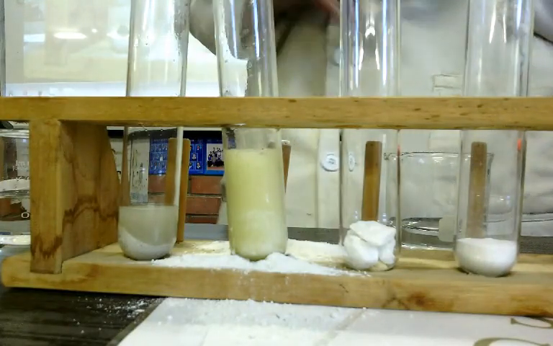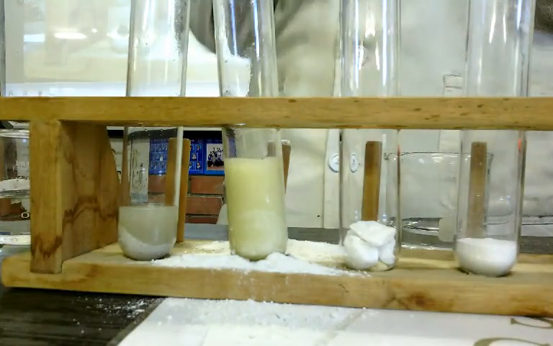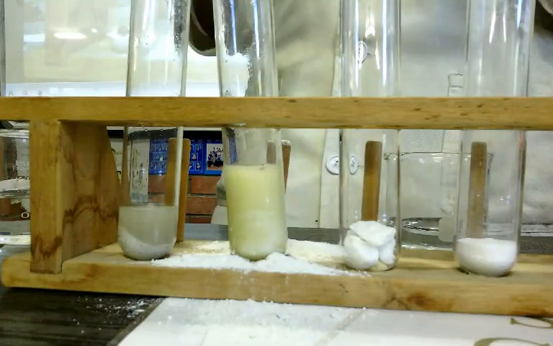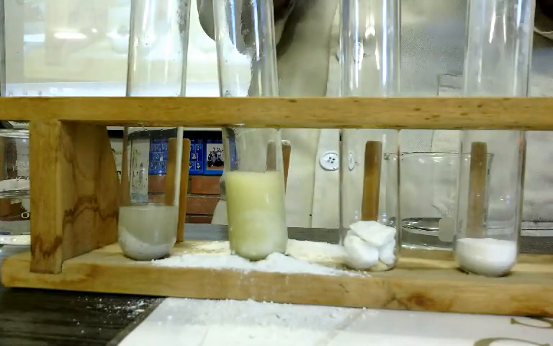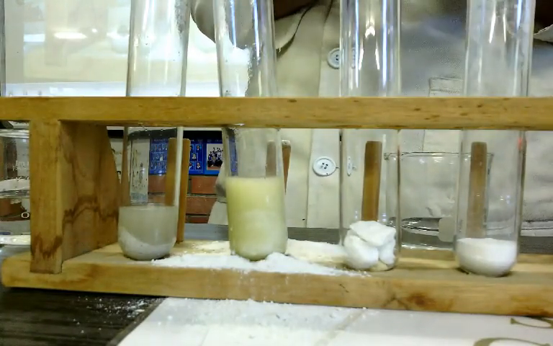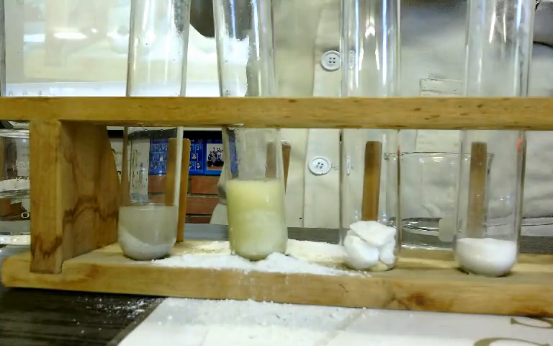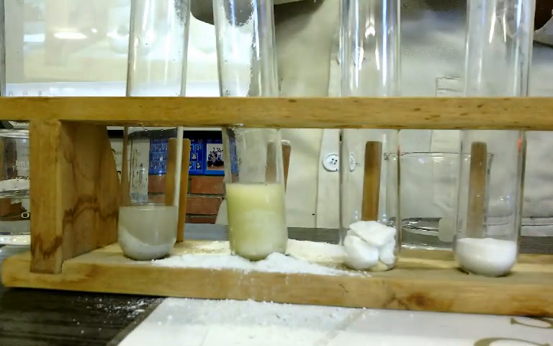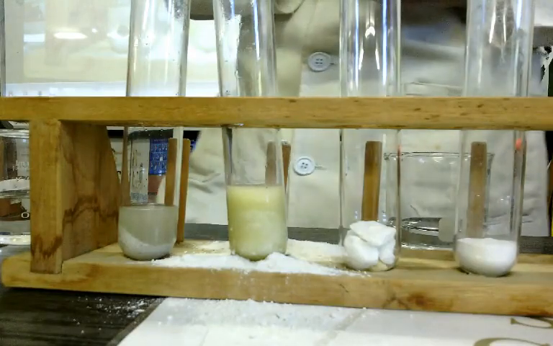So, the higher the concentration of one of the reactants or reagents, the faster the reaction will be. You got it? So, the higher the concentration, the faster the rate of the reaction.